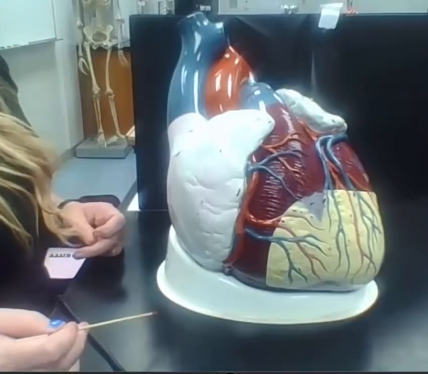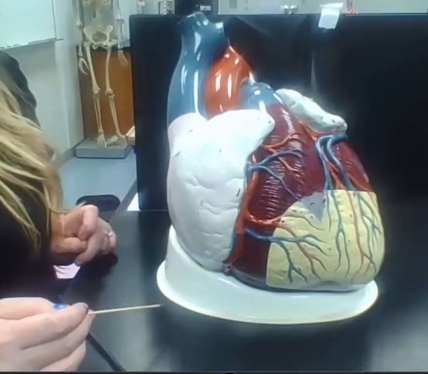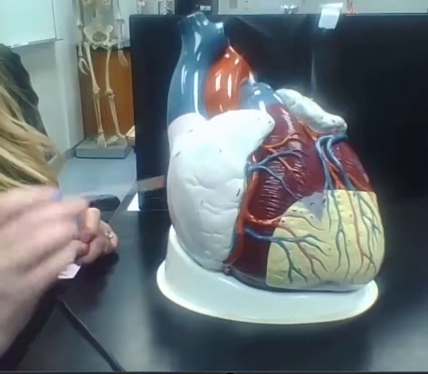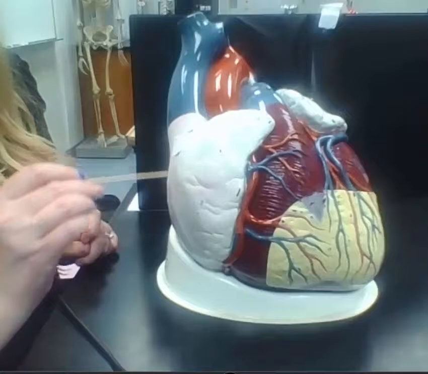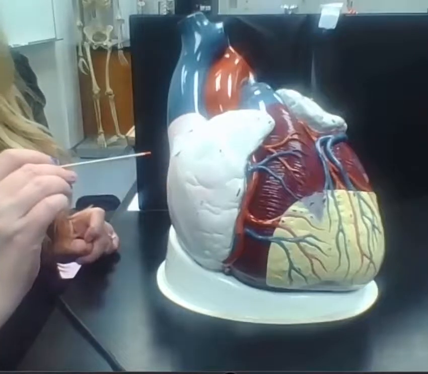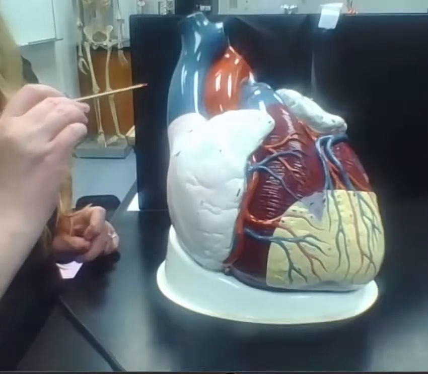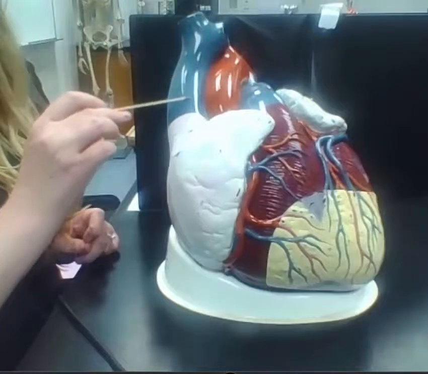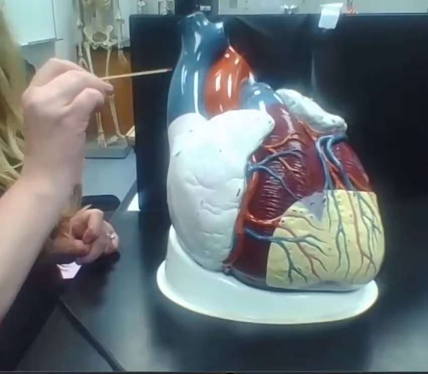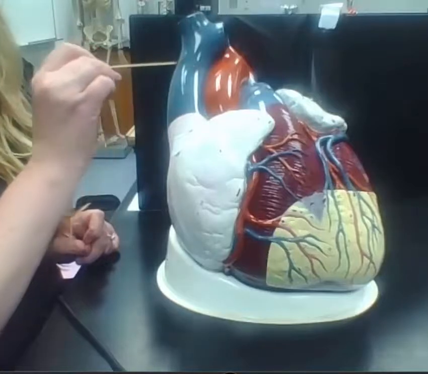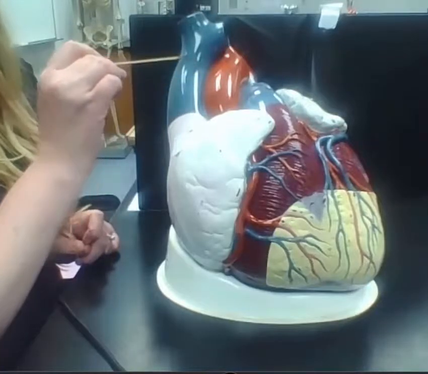So that deoxygenated blood from the body is going to return to the heart and go into the right atrium. The blood from the upper portion of the body is going to travel down through the superior vena cava. Just this area here is the superior vena cava.